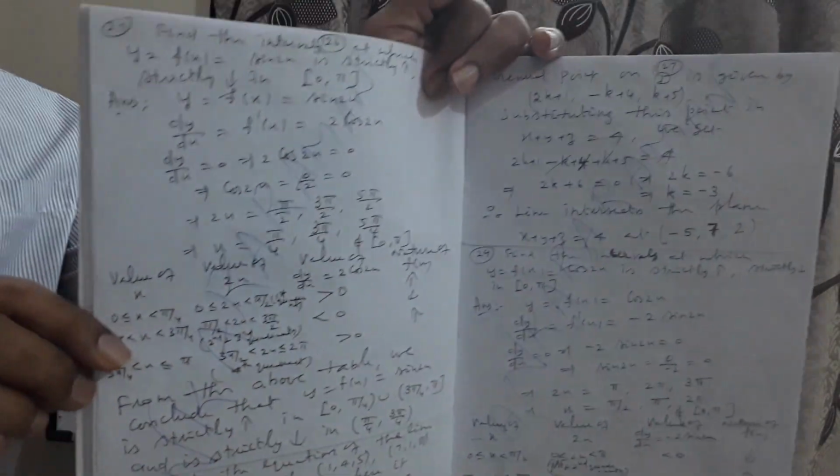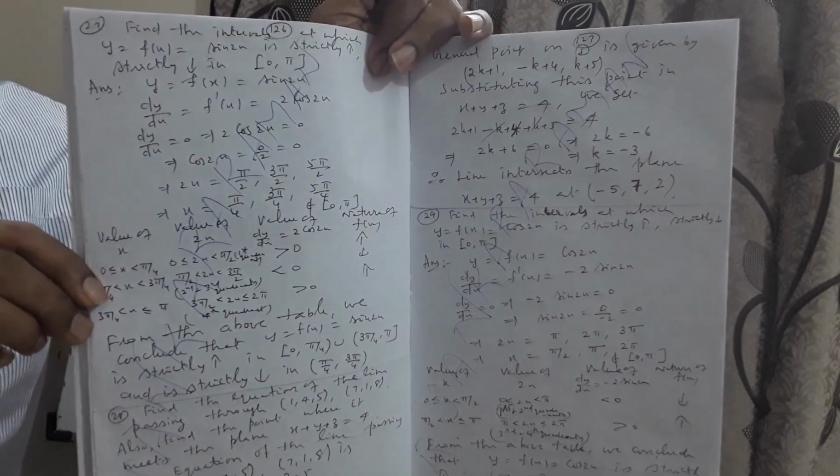In this video presentation, we'll discuss some more problems meant for students of class 12 of CBSE. The first problem for today goes like this. Find the intervals at which y equals f of x equals sine 2x is strictly increasing and strictly decreasing in the closed interval 0, pi. This is the question.